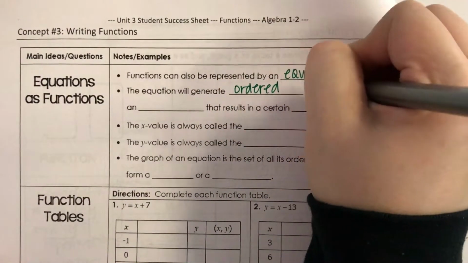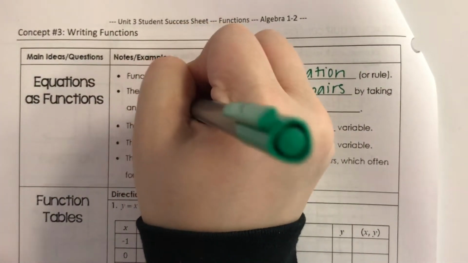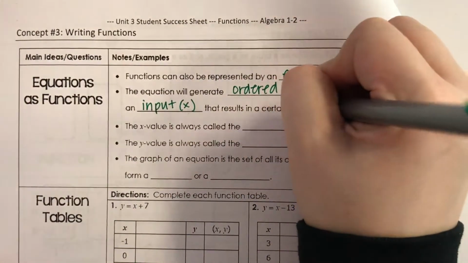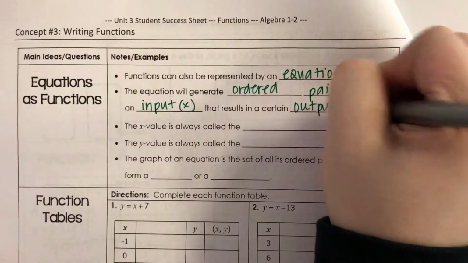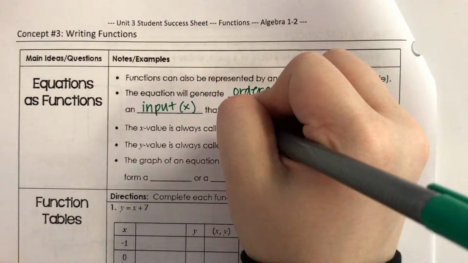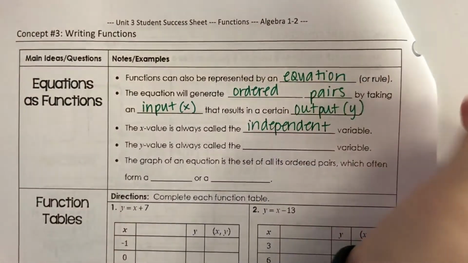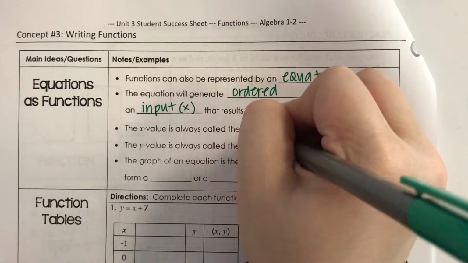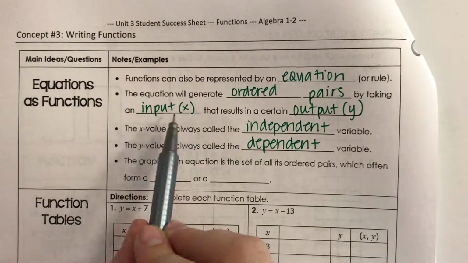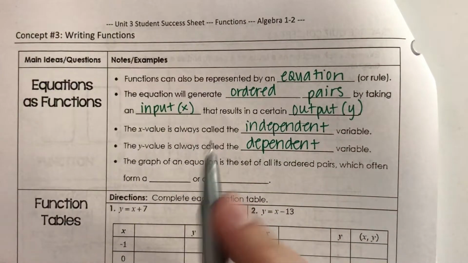Ordered pairs by taking an input, which is your x value. We're going to plug in x values that result in a certain output, which are y values. Okay? The x value is always called the independent variable, and the y value is always called the dependent variable. Okay, to remember this, you can think independent, input, input, independent. Okay, that's how you can remember which one's independent and dependent.